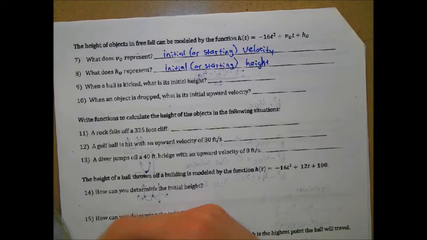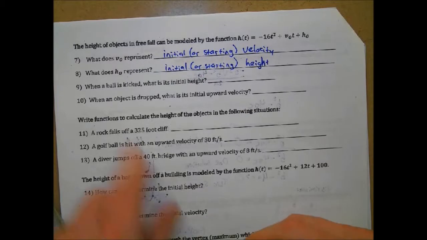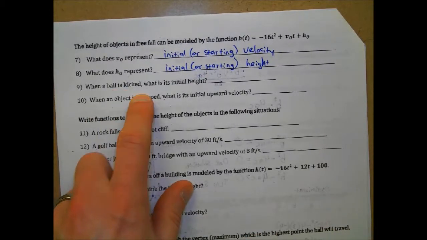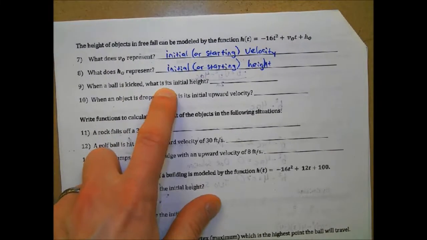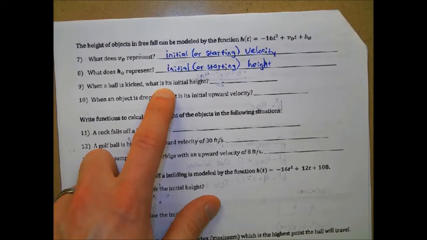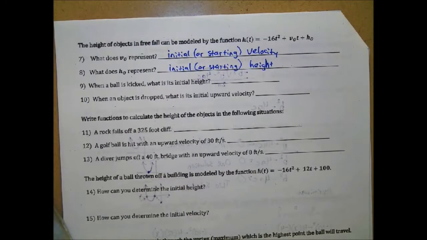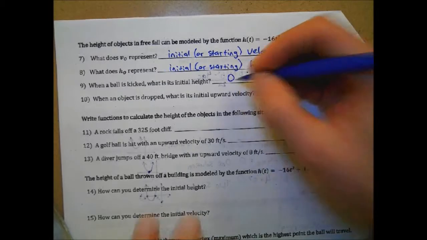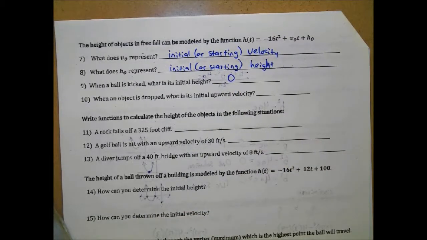Okay. Now we're going to look at some specific things here. When a ball is kicked, what is its initial height? Think about a soccer ball, for example. Normally, when you're kicking a soccer ball, where is it located? On the ground, right? So what is the initial height of a soccer ball if you're kicking it from the ground? 0, right? So just keep that in mind. You might need to understand that your initial height is 0 if you're kicking it from the ground, okay?